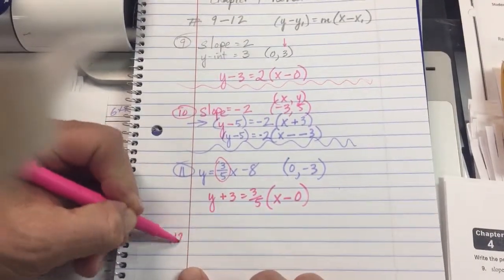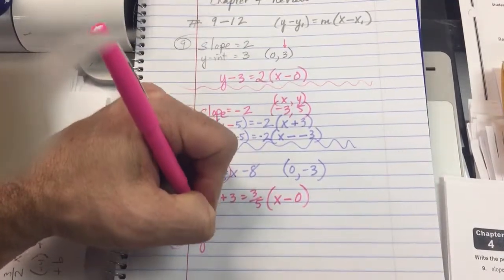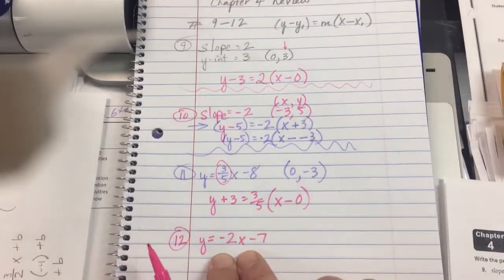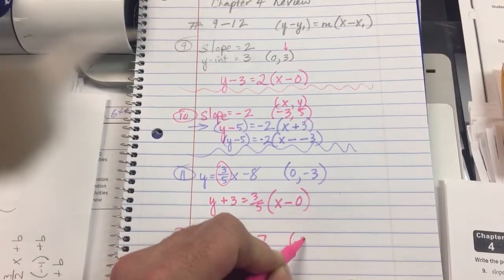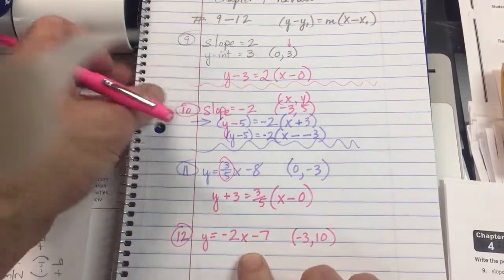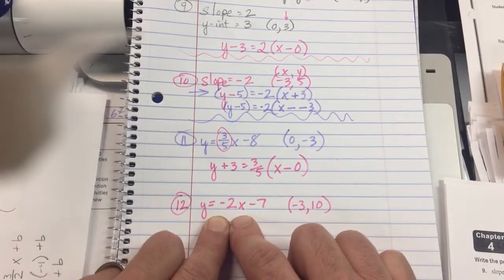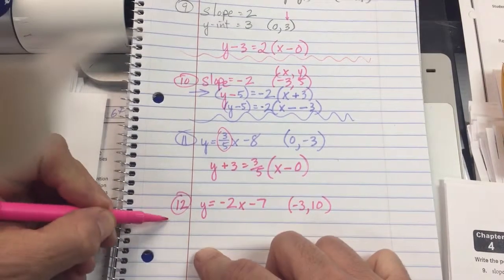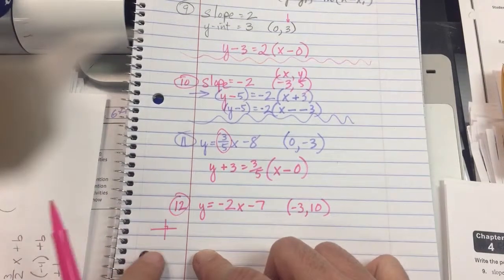And then number 12, which is giving us a line in slope-intercept form, and they want us to write the line that is perpendicular to this, that passes through (-3, 10), and they want that also to be written in point-slope form. So keeping in mind and thinking about perpendicular lines and their slopes. Perpendicular lines are lines like this. They intersect, creating right angles.